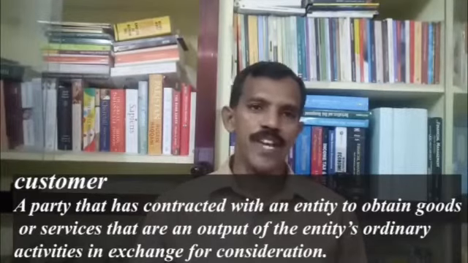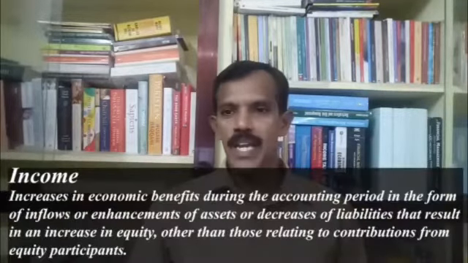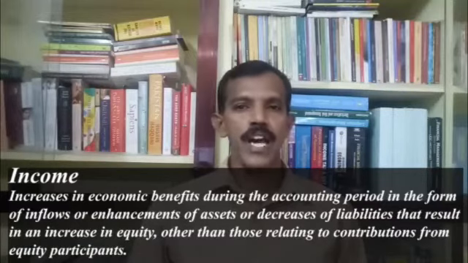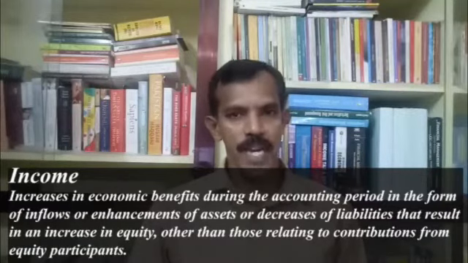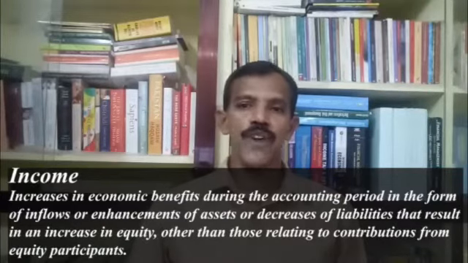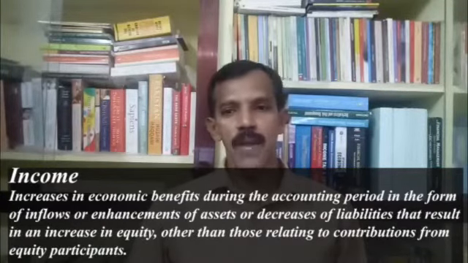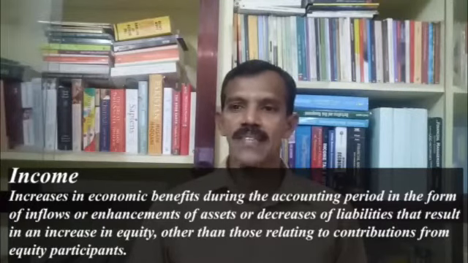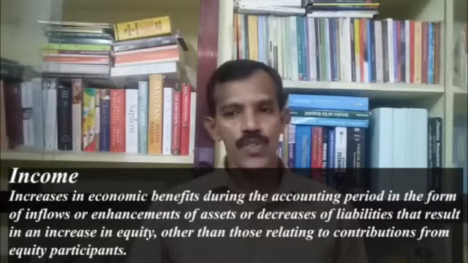And the fourth term we discuss here is income. Income means increases in economic benefit during the accounting period in the form of inflows or enhancements of assets or decreases in liabilities that result in an increase in equity other than those relating to contributions from equity participants.